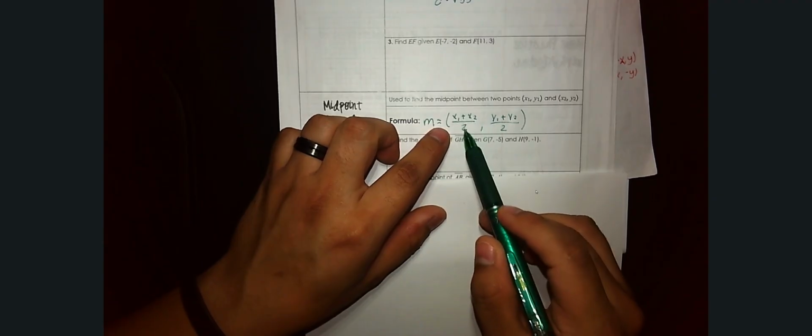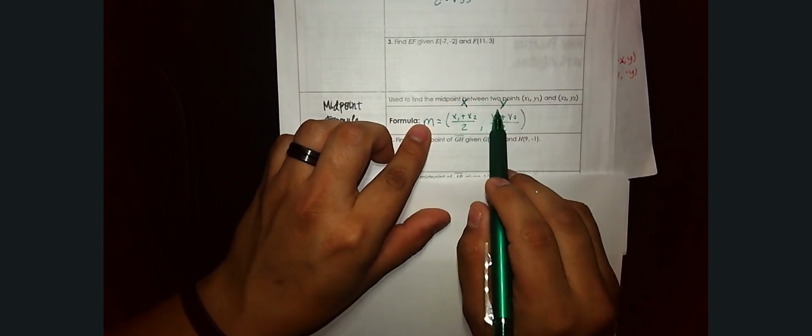Once you plug in x1 and x2 and add these, divide by 2, you'll get your x coordinate. Then once you add your 2 y coordinates and divide by 2, it gives you your y coordinate. So the midpoint formula is really just an x y coordinate for your midpoint.